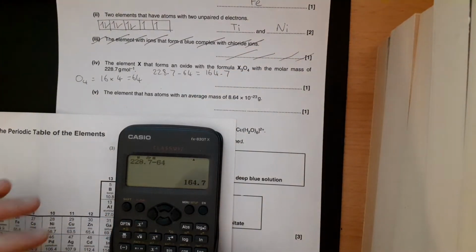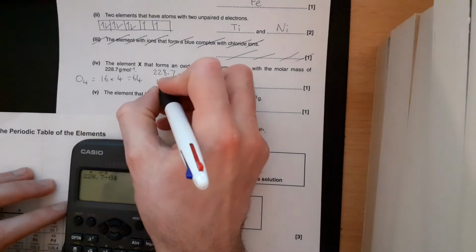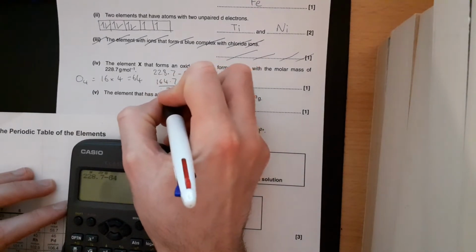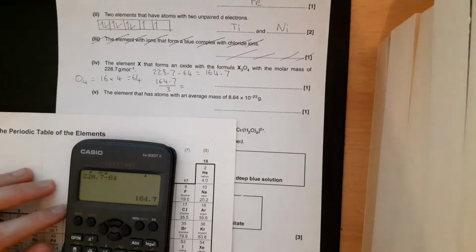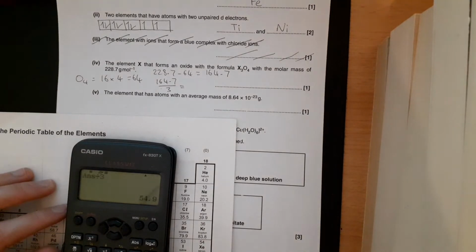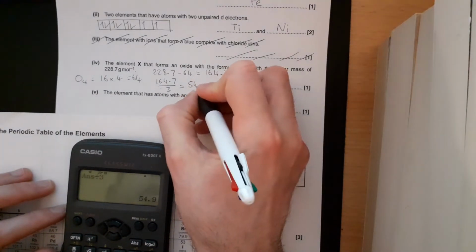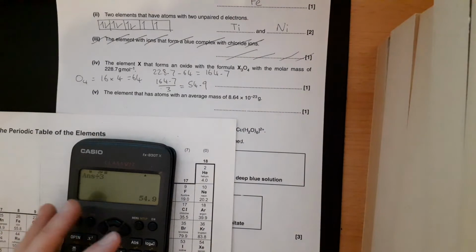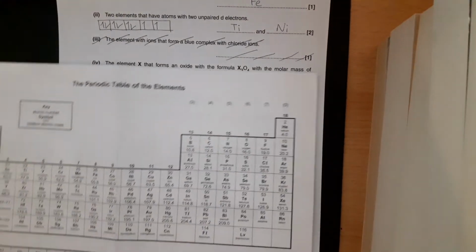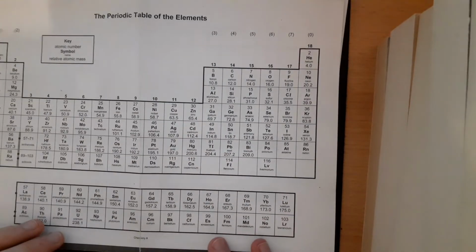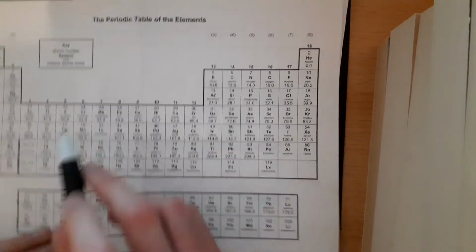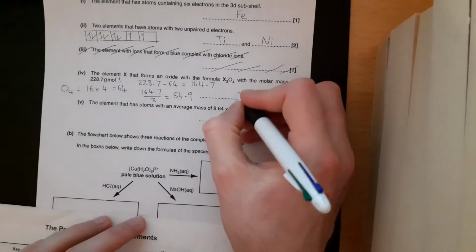Then we need to divide that by 3. And we get 54.9. So element X is going to have a mass of 54.9, which looking here is manganese. There we go. So that's hopefully not too bad.